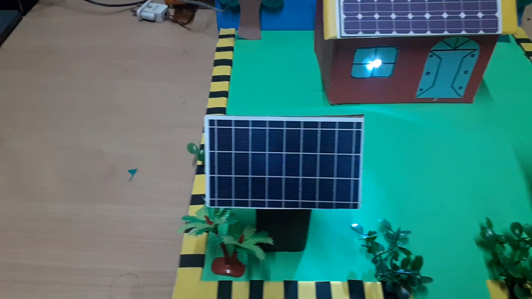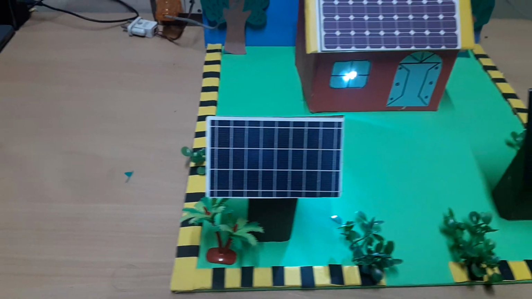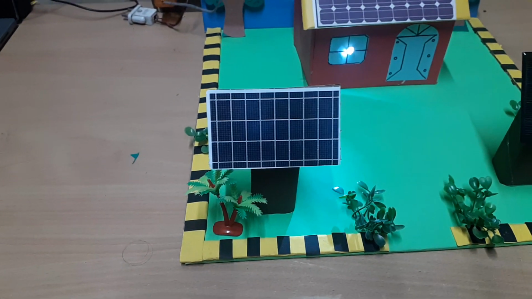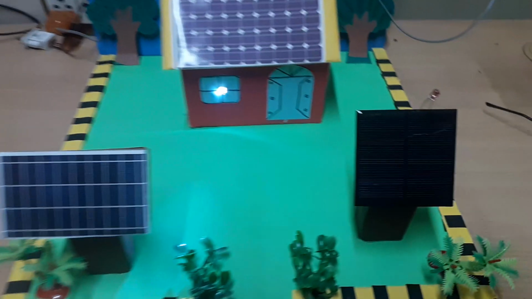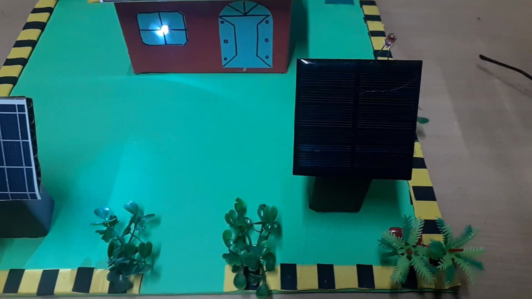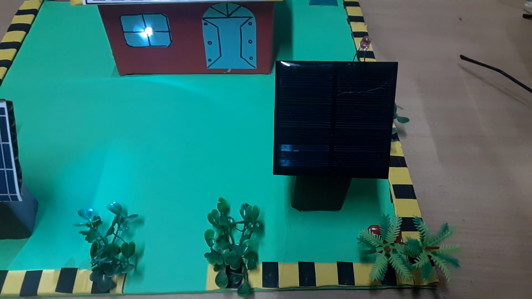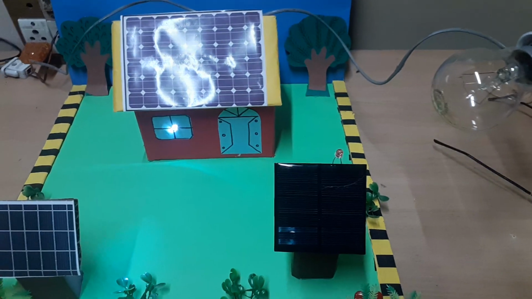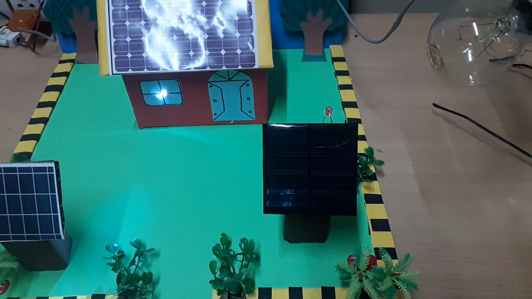These solar panels are installed outside the home where sufficient sun rays fall on them. Now this is a real solar panel. The real solar panel output is available only when sunlight falls on it. Artificially we can use a bulb, and when the bulb is shining, we have mounted a small light emitting diode, an LED, on top of the solar panel, which will glow.